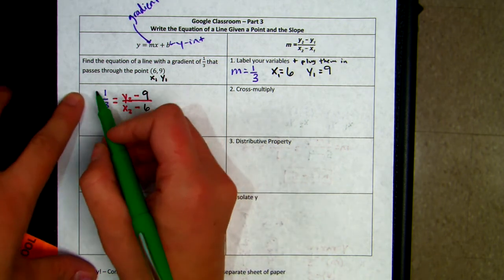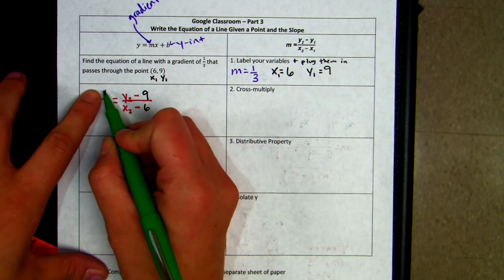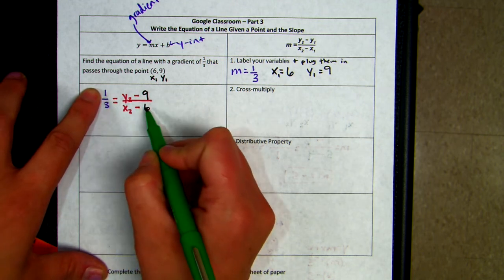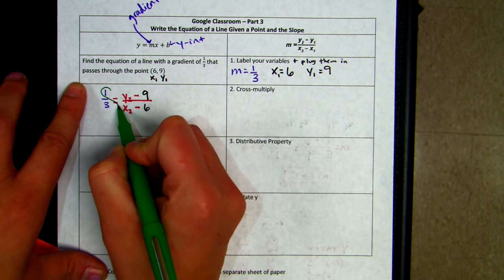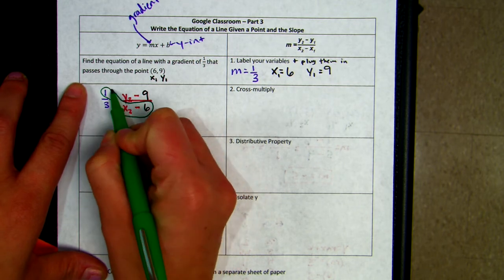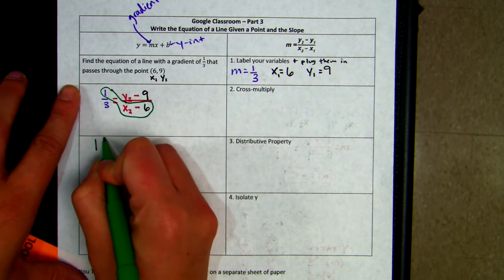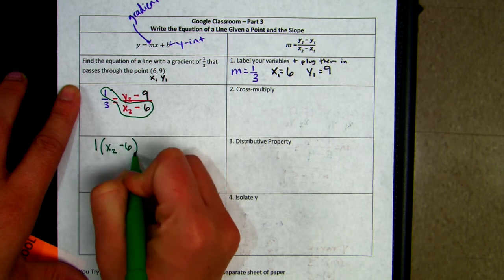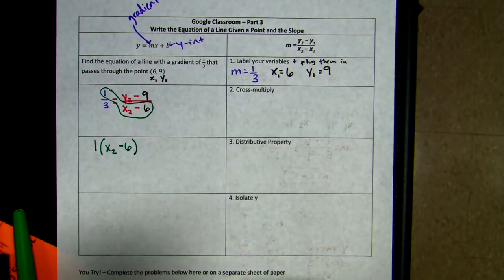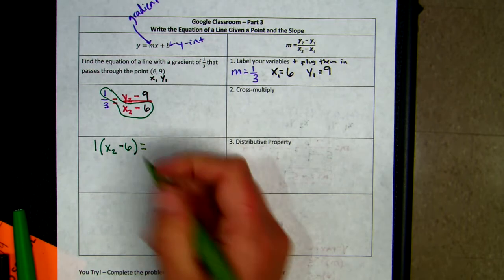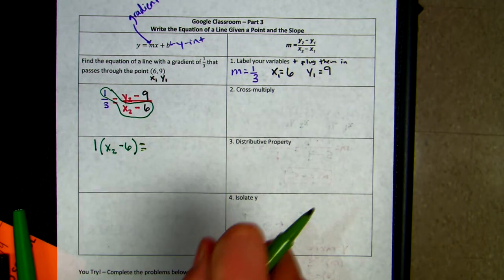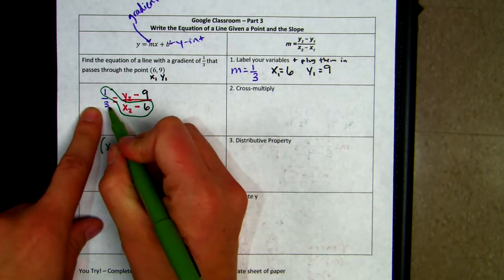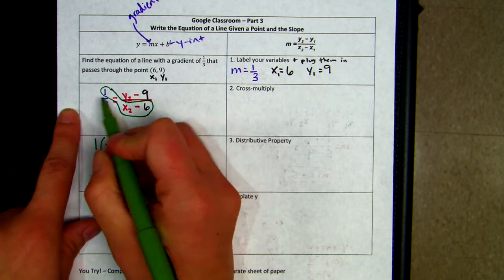So by cross multiplying, I'm going to multiply the top of the first fraction by the bottom of the second fraction. So I'm going to multiply these together. That's going to give me 1 parentheses x2 minus 6. Okay. And my second one, or the other side of my equation, I multiply the bottom of the first fraction by the top of the second fraction.